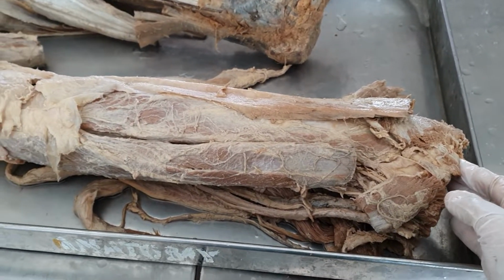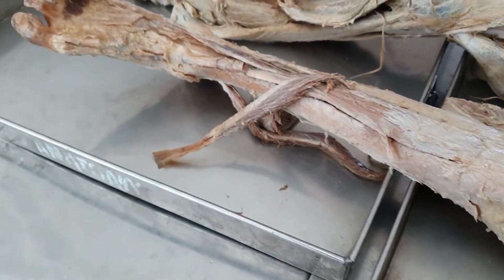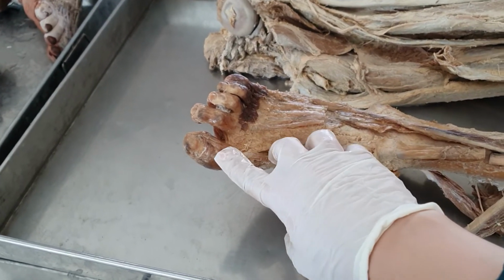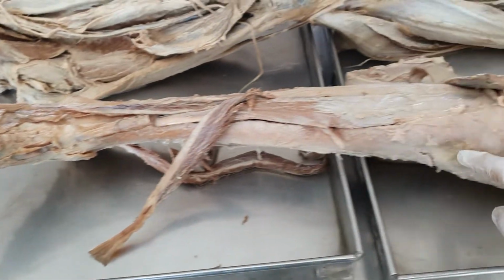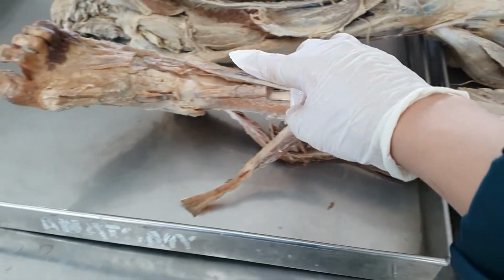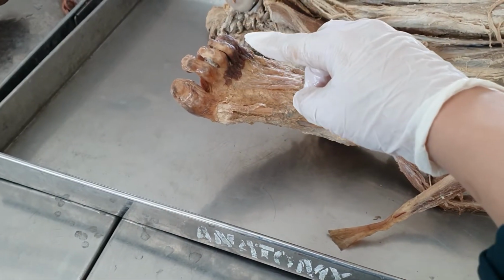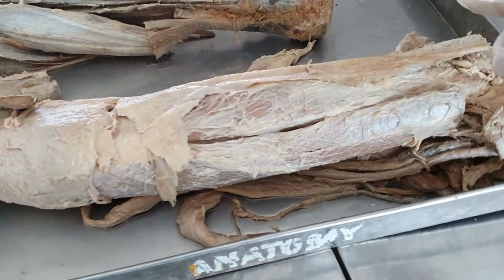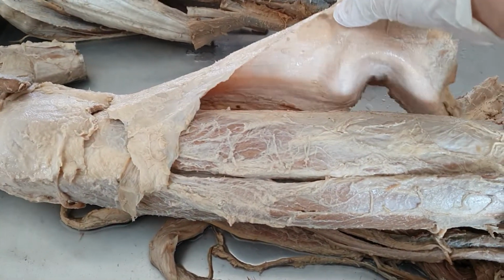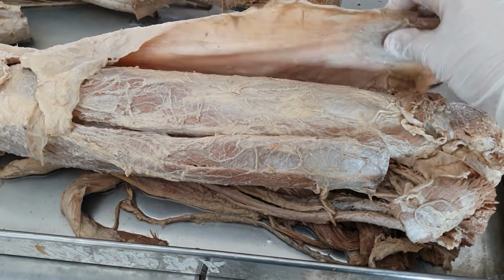To start the spotting of the lower limb, first we identify the thumb and the little toe. So this is the big toe, and all of this will be the medial side, and that side will be the little toe. In the lower part we see the little toe, and in the upper part we try to identify the fascia lata, the iliotibial tract. So this is the iliotibial tract.